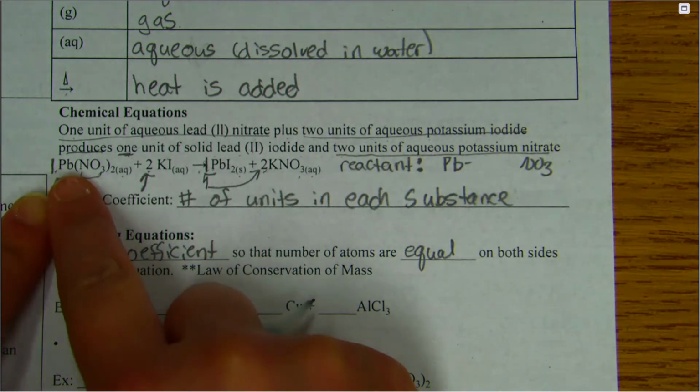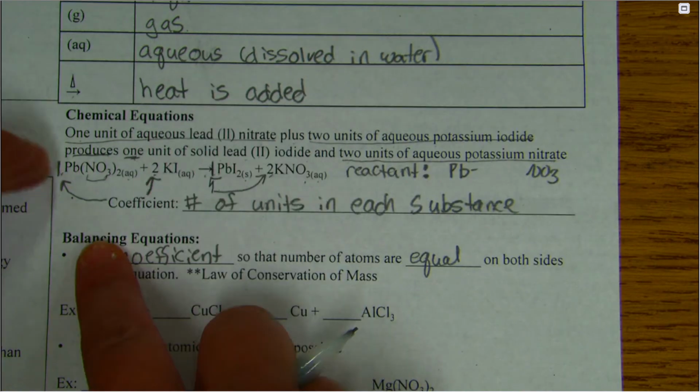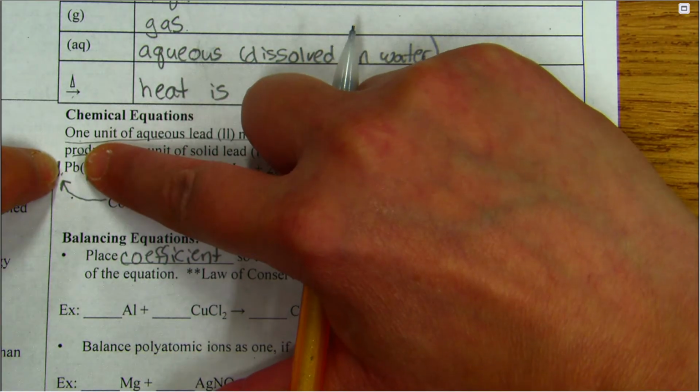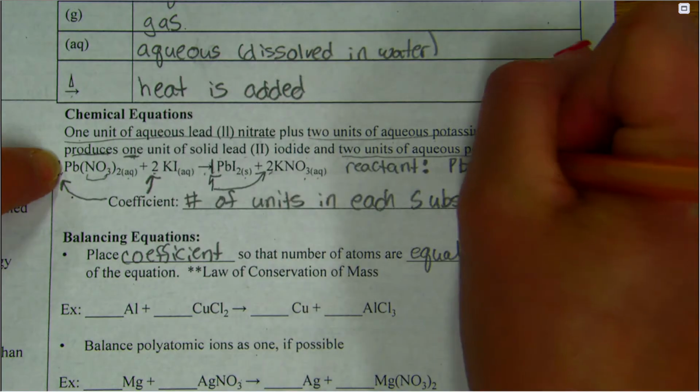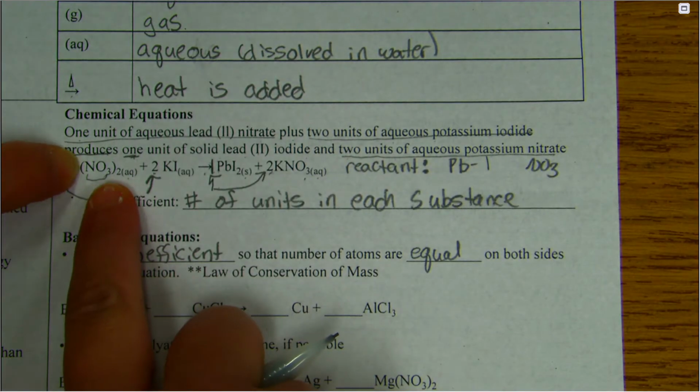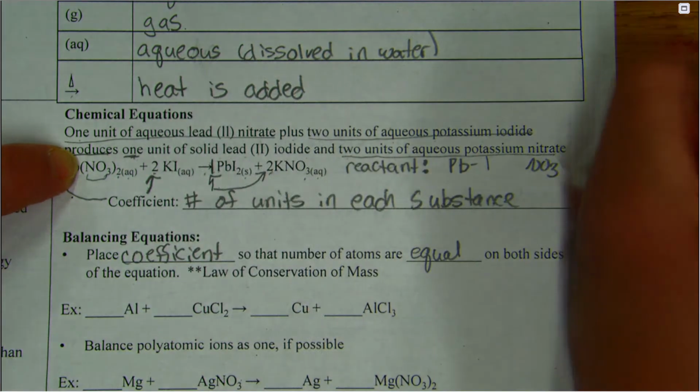The coefficient goes to the entire equation. Anything times 1 is 1. So how many leads do I have? I have 1 lead as a reactant. Now my nitrate is in parentheses. I have a 2 behind it, so how many nitrates do I have? 2.